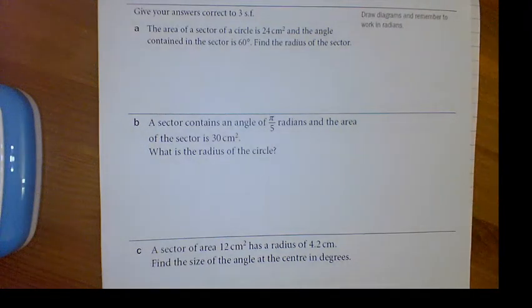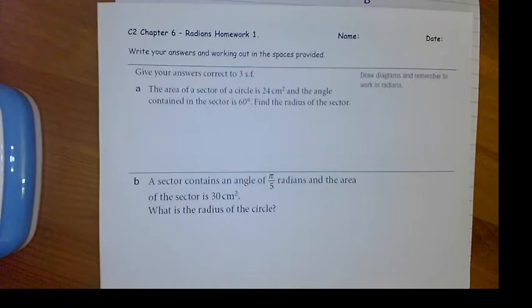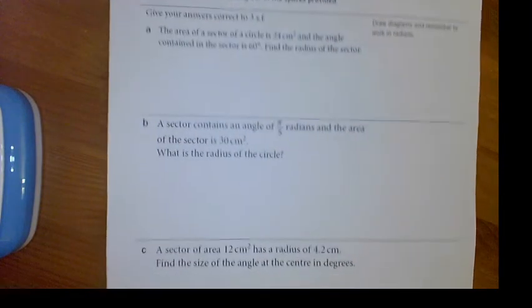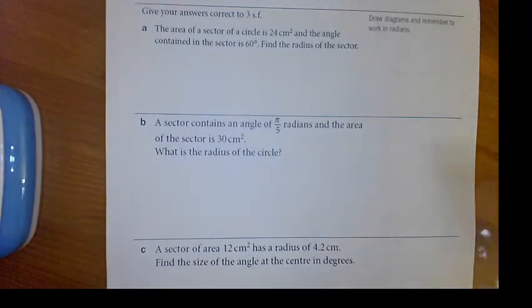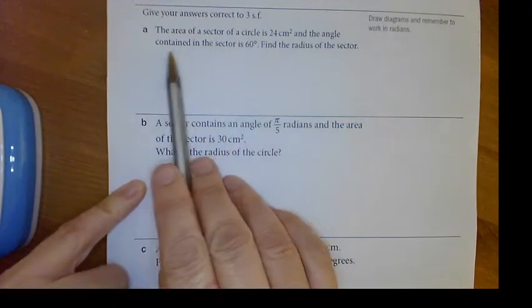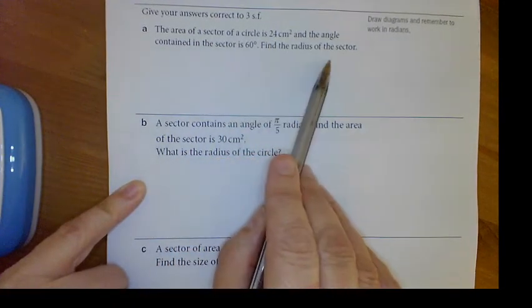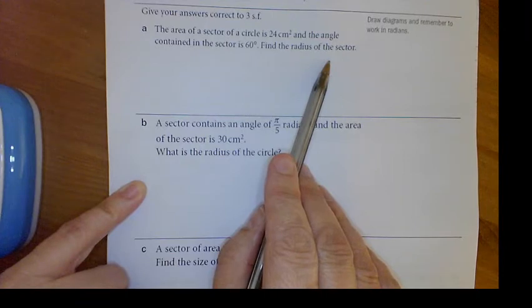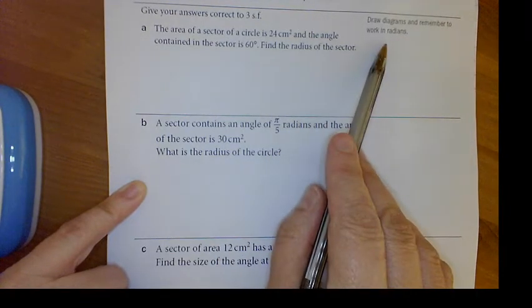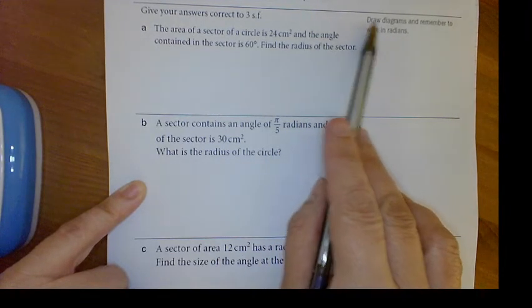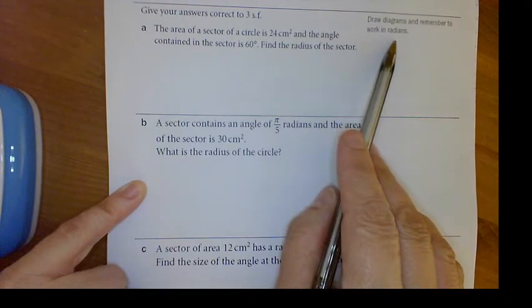In this video, I'm going to go through the other sheet that I've given you, Chapter 6, Radians, Homework 1. I'm just going to go through the answers. Area of the sector is 24, angle containing the sector is 60, find the radius of the sector. Well, we can either work in degrees or we can work in radians. It's actually given us a hint here saying draw a diagram and remember to work in radians.